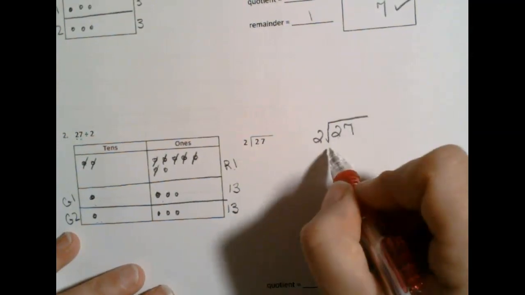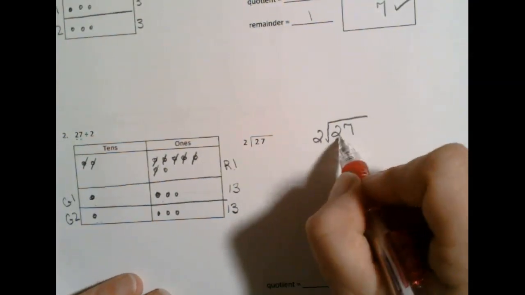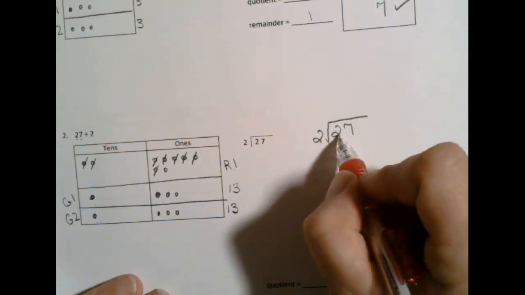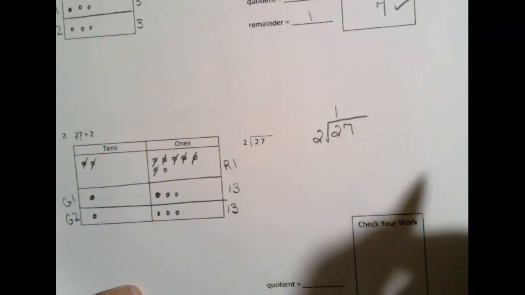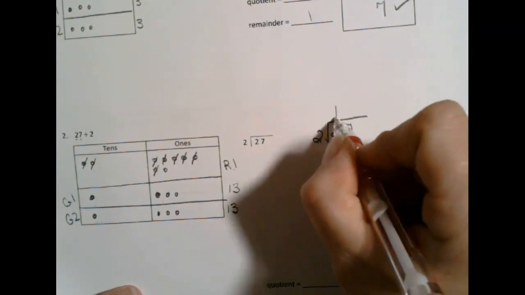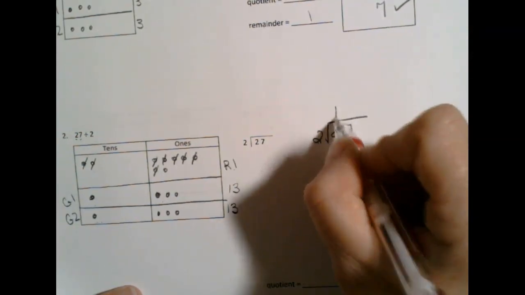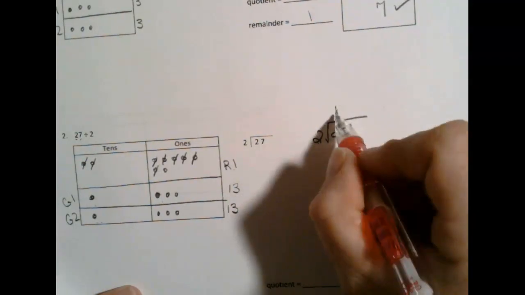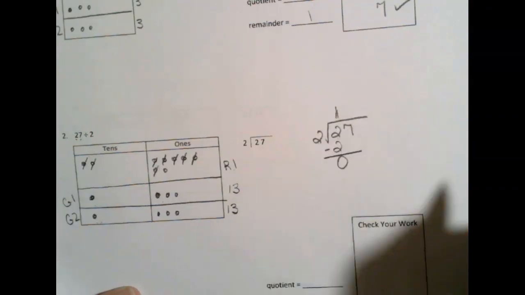Okay, so when I look at this, I'm basically saying I have 2 10s and I want to split those 10s into 2 groups. So I can put 1 10 in each group. So I'm going to put my 1 10 above my 2 10s here, and now I'm going to multiply and see if I used all of them. So 1 times 2 is 2. So I've used my 2 10s. I have 0 10s left.